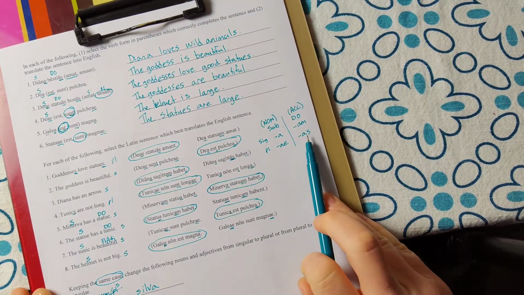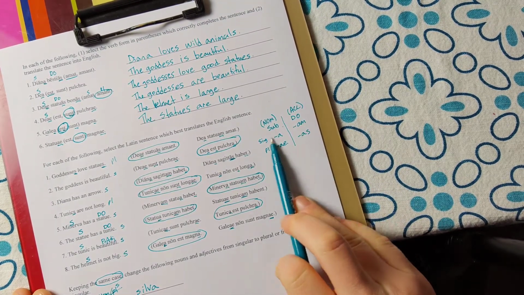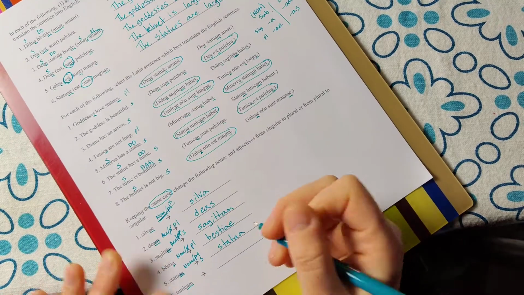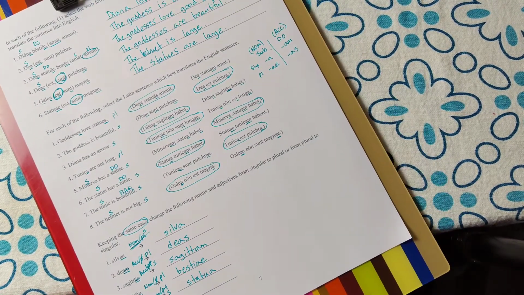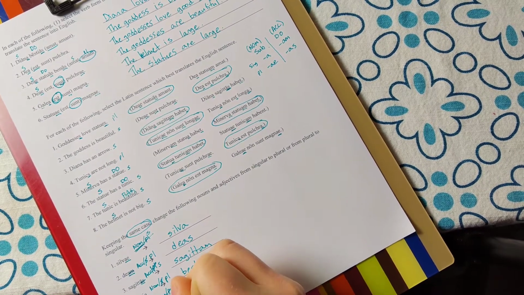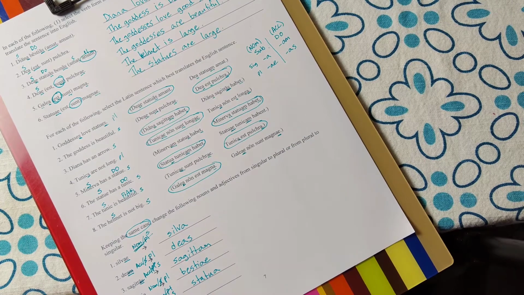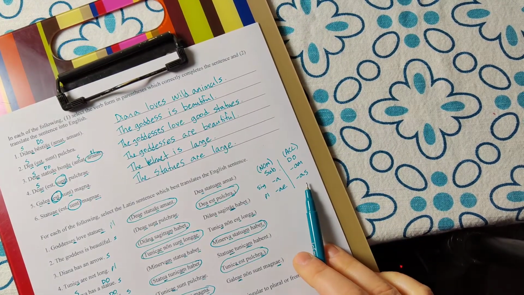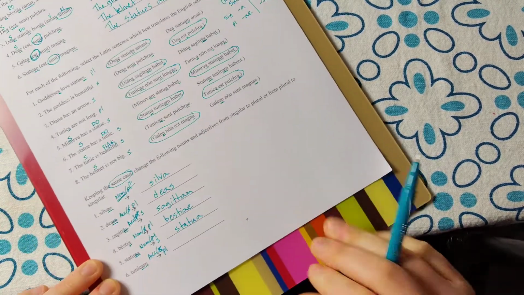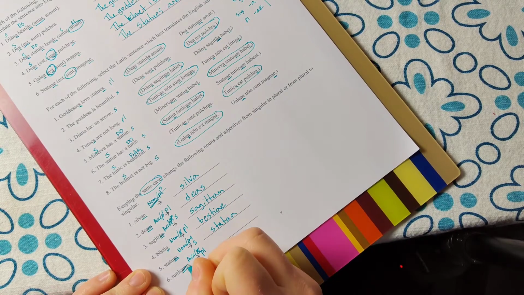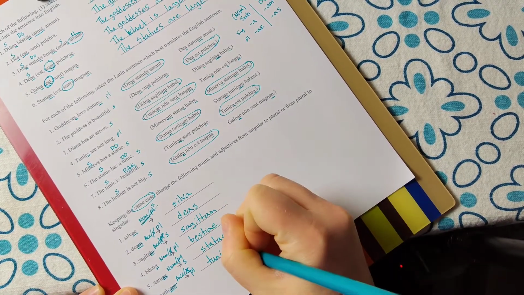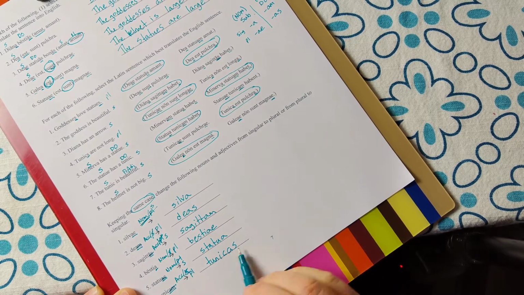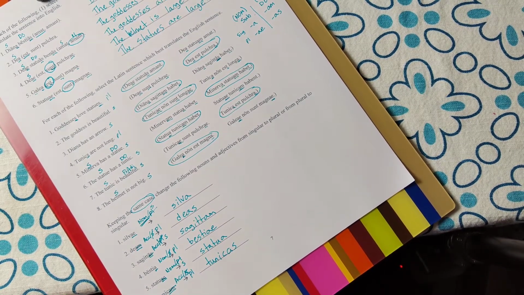Tunicam, what's our ending? What case and number is that? Accusative, singular. We want to keep it accusative, but make it plural. What is our accusative plural ending? As. So we're going to get rid of AM and make it tunikas, a tunic to tunics.